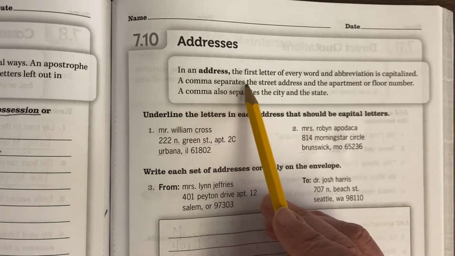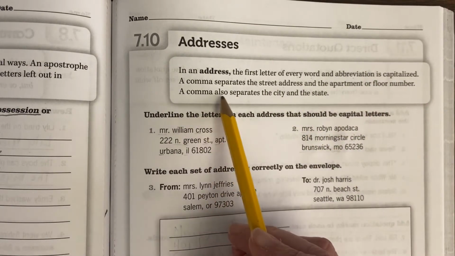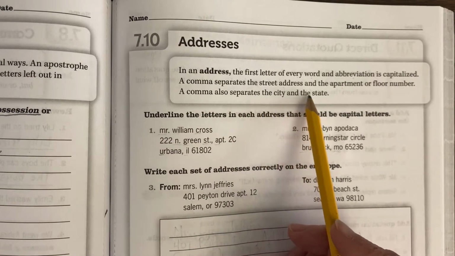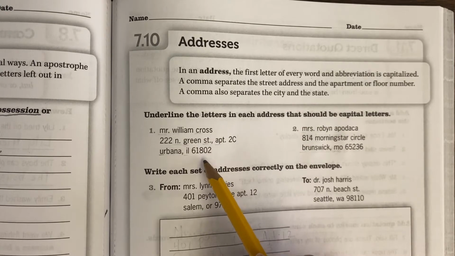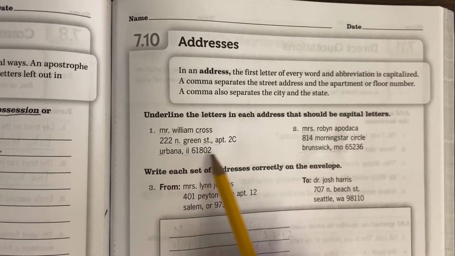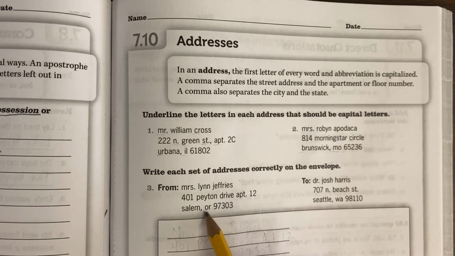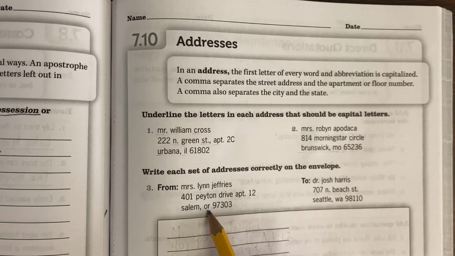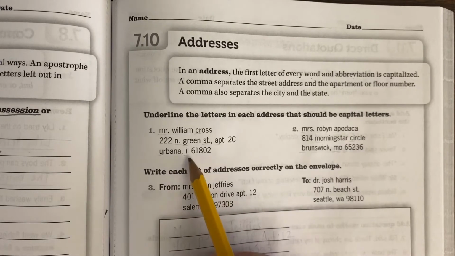A comma separates the street address and the apartment or floor number. A comma also separates the city and the state. Okay, so you'll notice that in here there are postal codes for the states. Like here it says IL, and that's for Illinois. And here it says MO, and that's for Missouri. And here it says OR, and that's for Oregon. And here it says WA, and that's for Washington. Those postal codes, both letters are capitalized in that abbreviation.